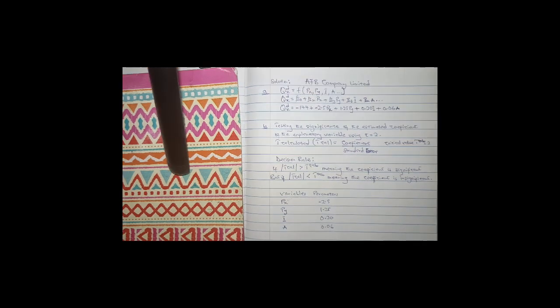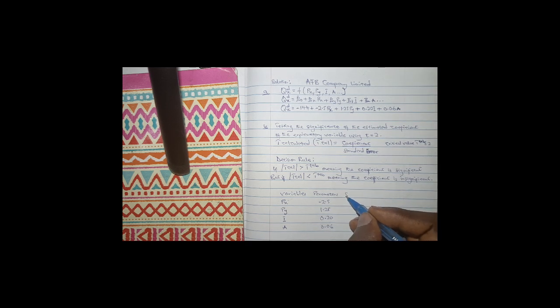Okay, after that, you bring your standard error. So S error, let me write it in short. Your standard error according to this question is 0.98261.